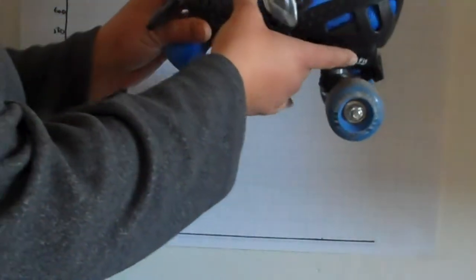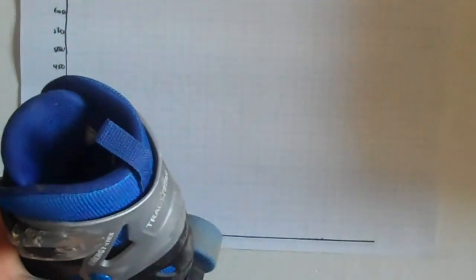And I'm just doing a crude drawing. It doesn't need to be perfect at all. Okay, and that's the way my island is going to look from the sky, as if I'm in an airplane looking down at my island. Now obviously this roller skate is three-dimensional, and so I have to include some contour lines on the map to show where the different elevations of the roller skate are.